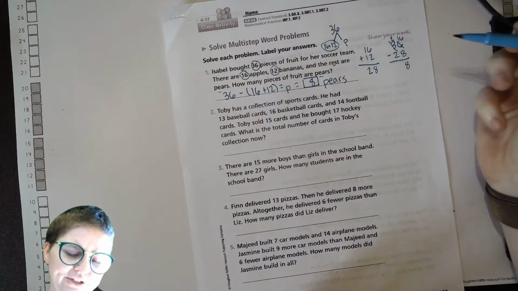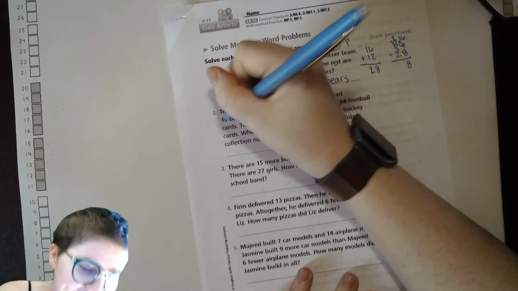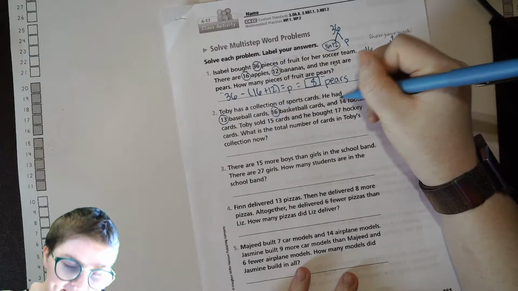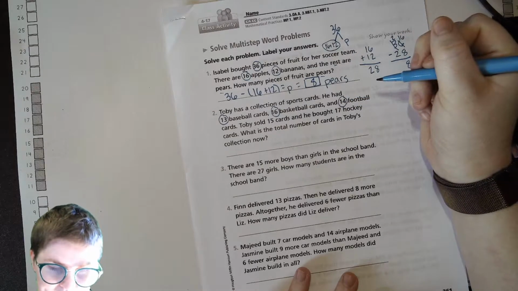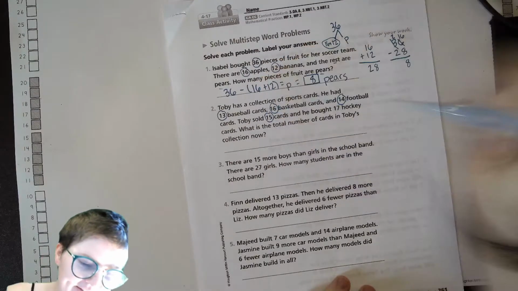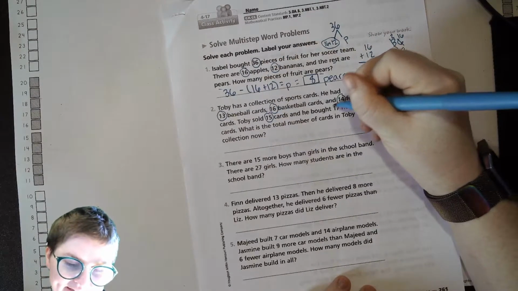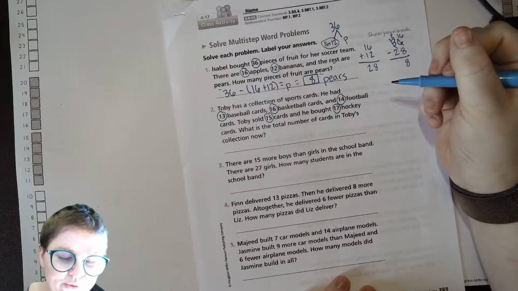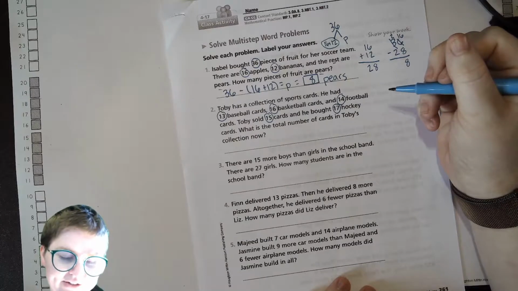Toby has a collection of sports cards. He has 13 baseball cards, 16 basketball cards, and 14 football cards. Toby sold 15 cards and he bought 17 hockey cards. What is the total number of cards in Toby's collection now?